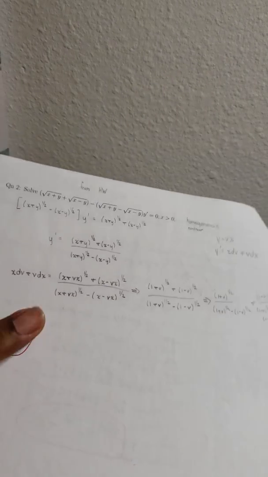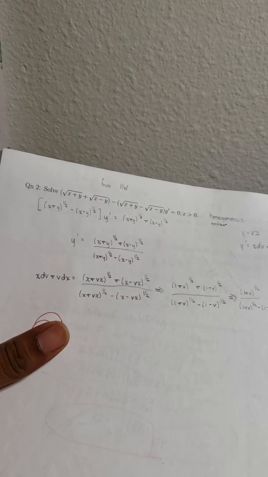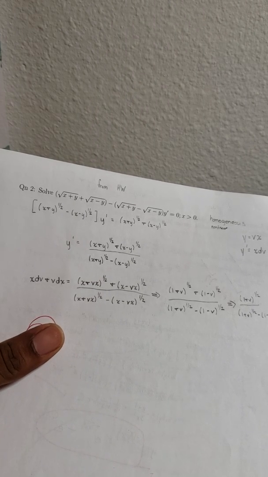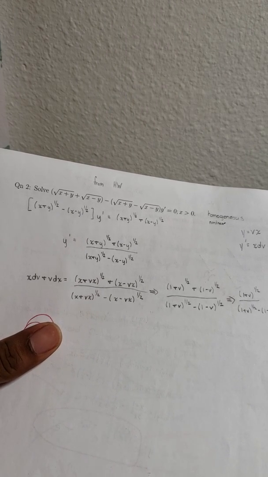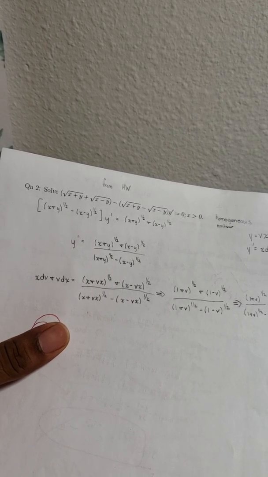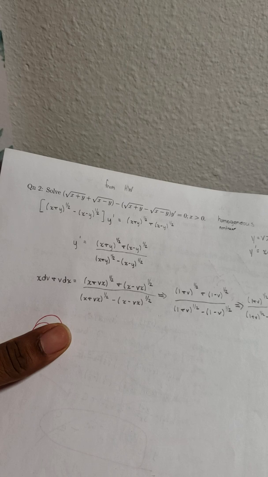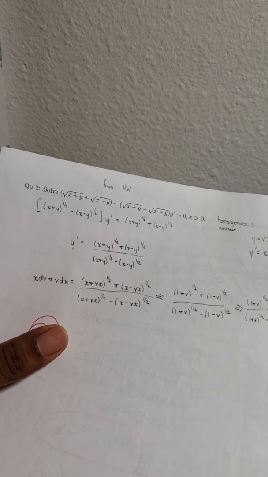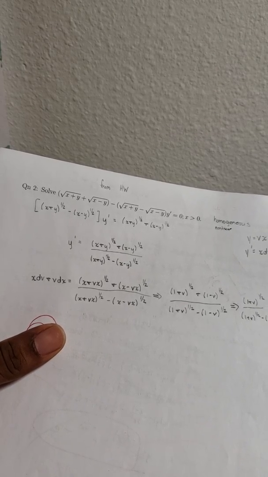Hello, everyone. Moving forward to question number 3, we have the function: solve the equation (√(x+y) + √(x−y)) − (√(x+y) − √(x−y)) y' = 0 when x > 0.